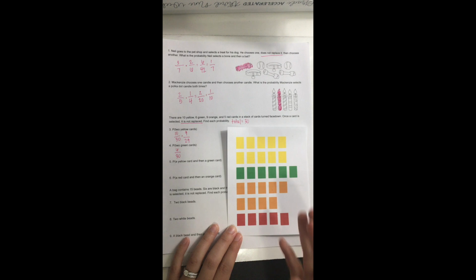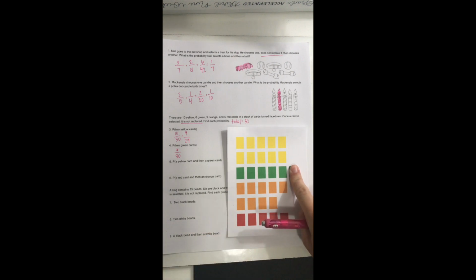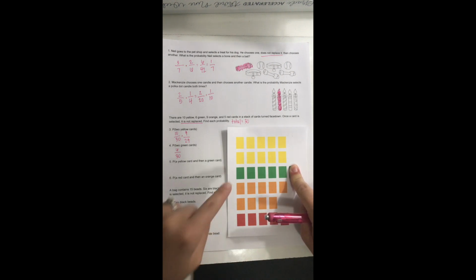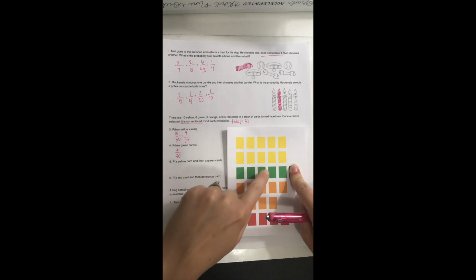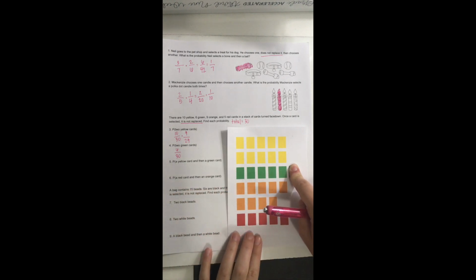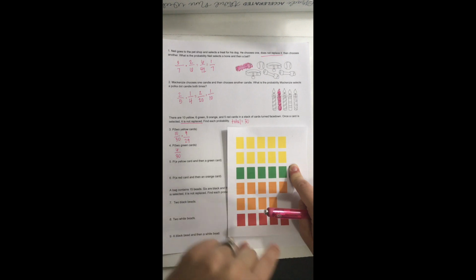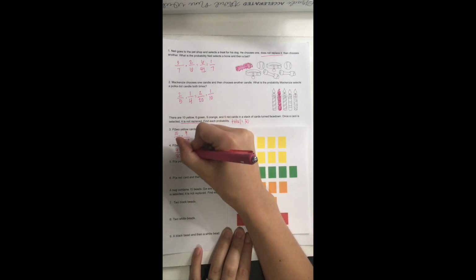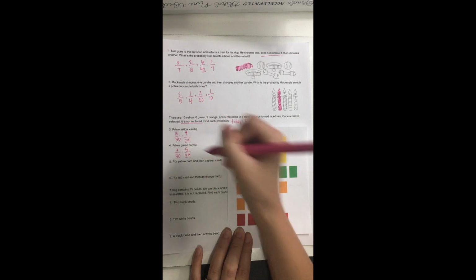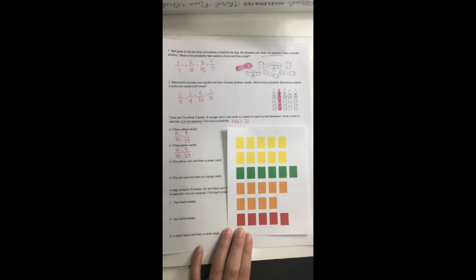So remember, we are going to take one, we are not replacing it, and then we're going to find the probability of getting another green. So if we take this green card out, then we need to look at how many more do we have left. 1, 2, 3, 4, 5 out of, now there's only 29 cards. So there's only 5 green now out of a total 29 cards. All right, very good. Number 5.